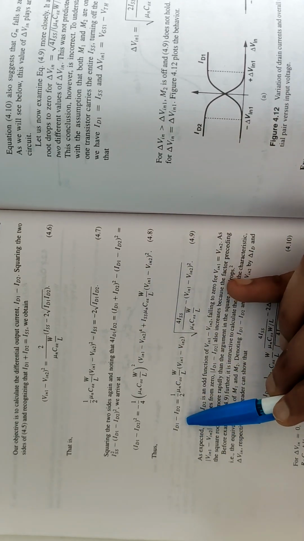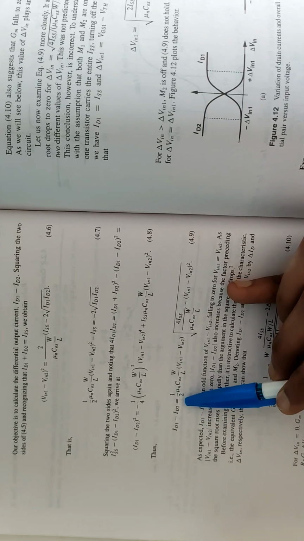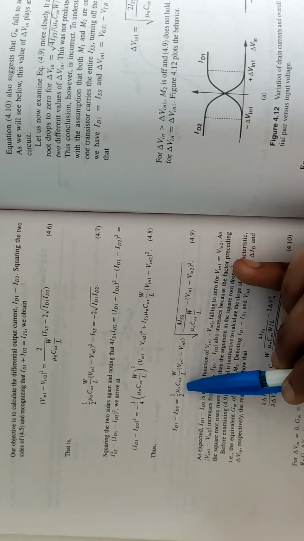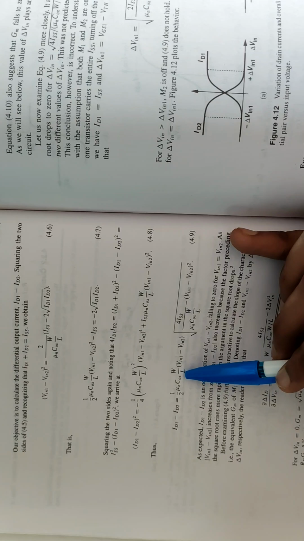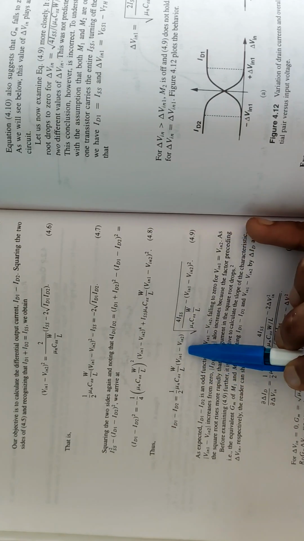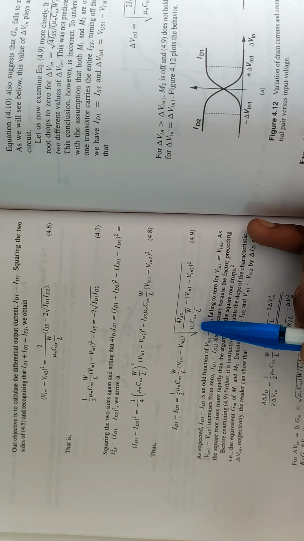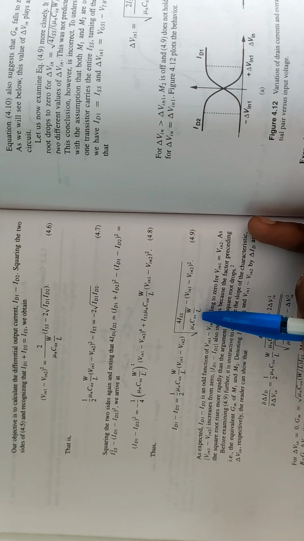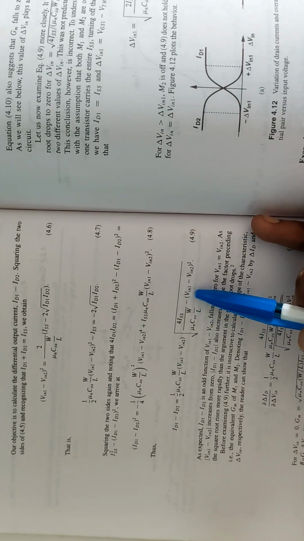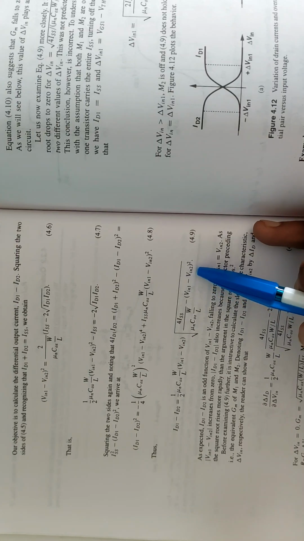Thus ID1 minus ID2 is equal to 1/2 μn Cox W/L (Vin1 minus Vin2) times root of 4 ISS by μn Cox W/L minus (Vin1 minus Vin2) whole square.